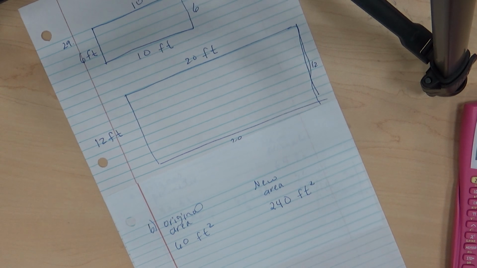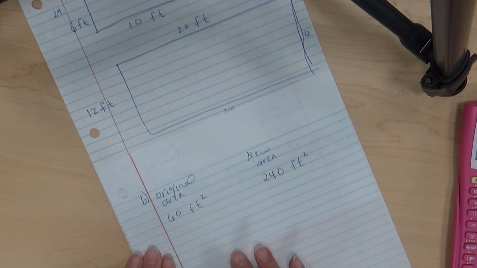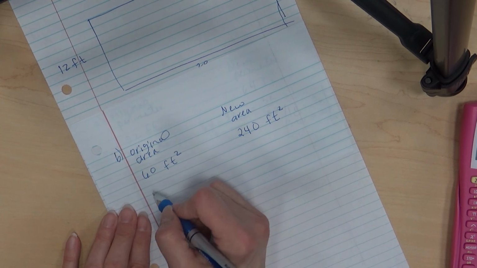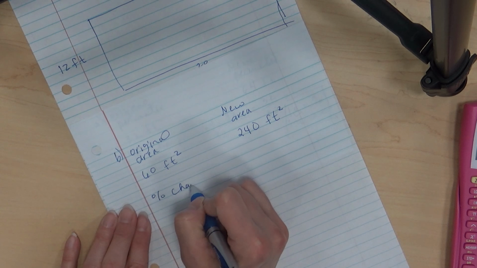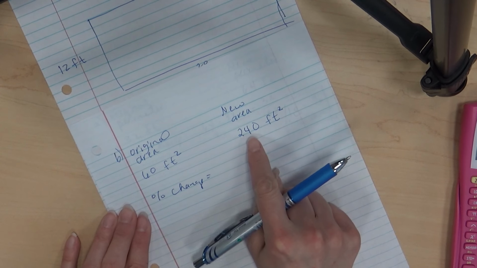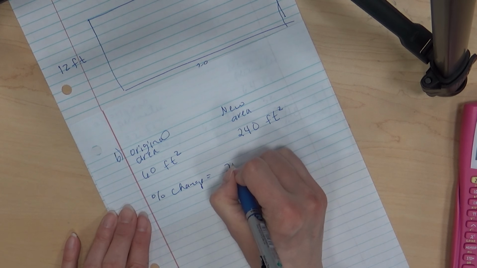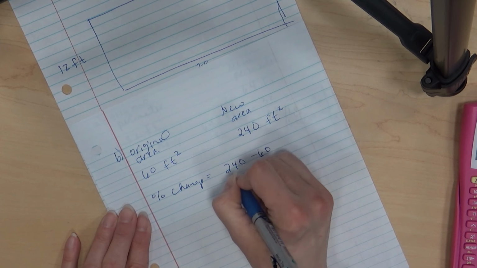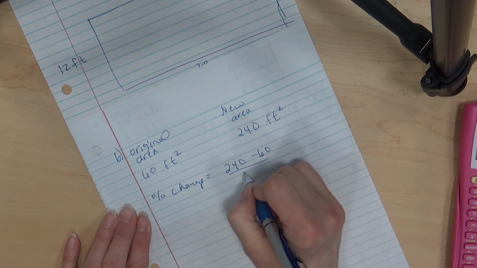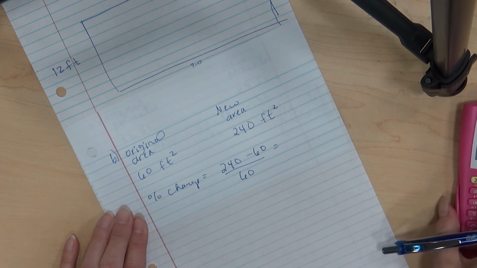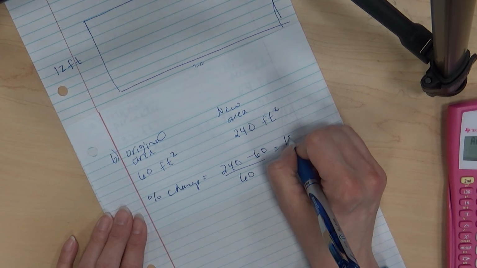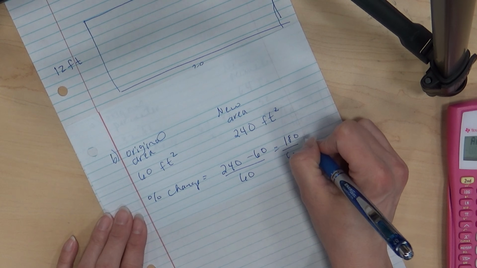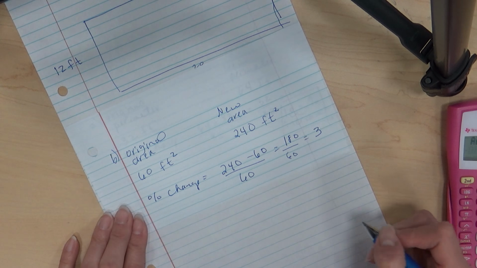So, we need to get our percent change from these values. So we're going to do the bigger minus the smaller, divided by the original 60. 240 minus 60 is 180. Divide by 60, that gives us a value of 3.